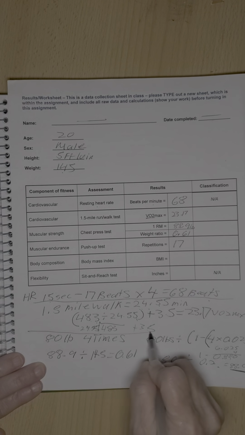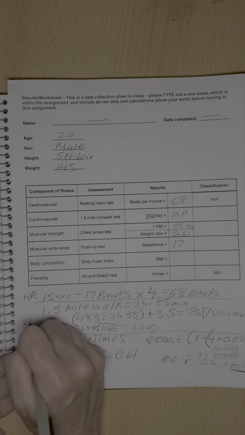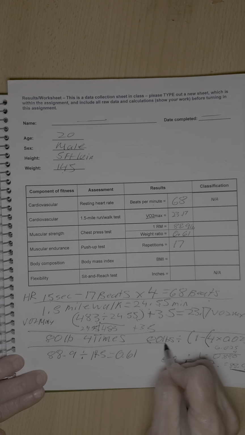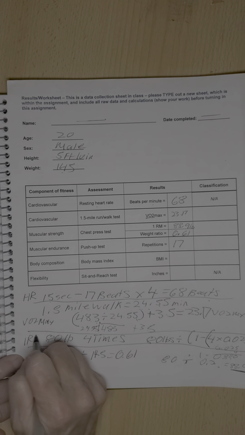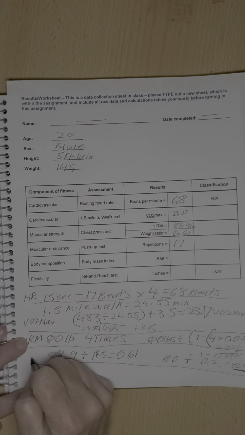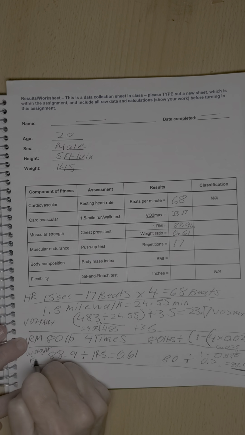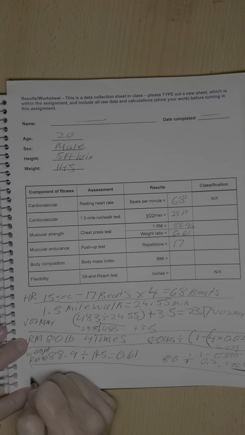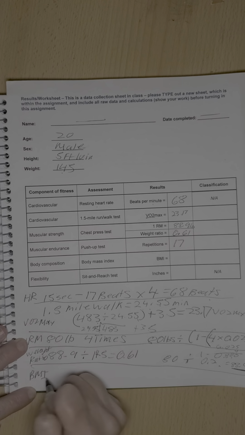This up to here, my chicken scratch, is VO2 max. This is 1 rep max. This is weight ratio. And then the last one that has to be calculated is BMI.